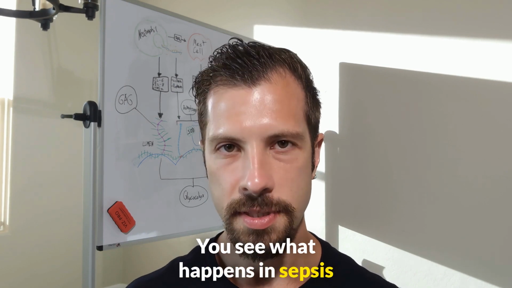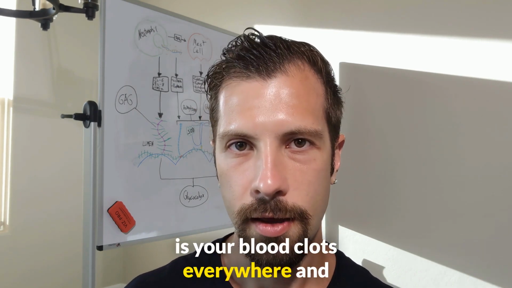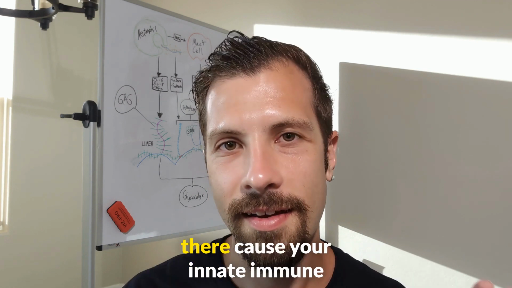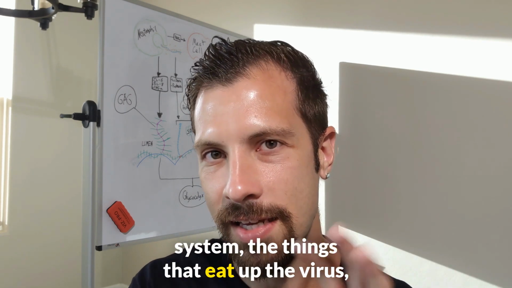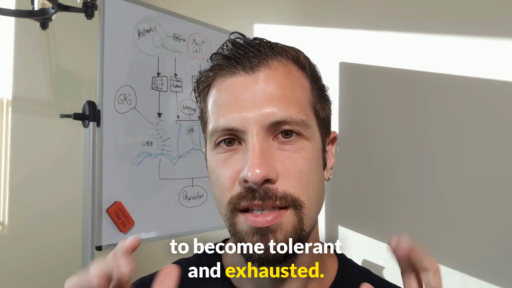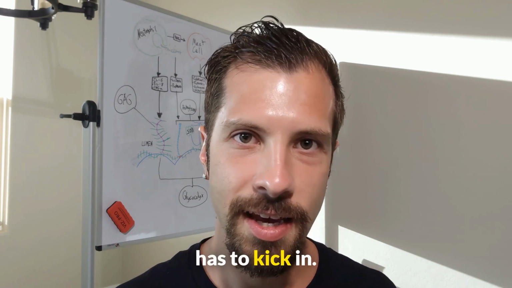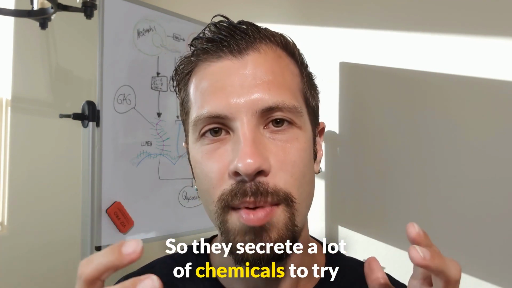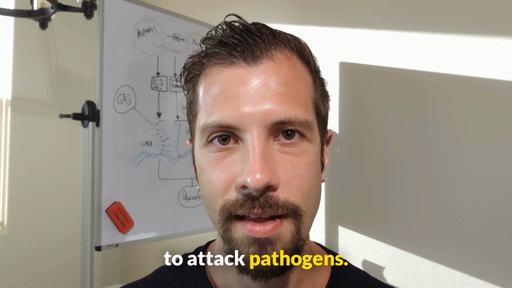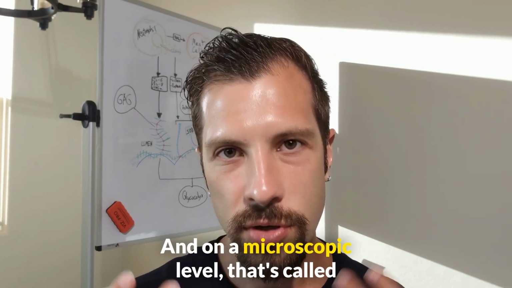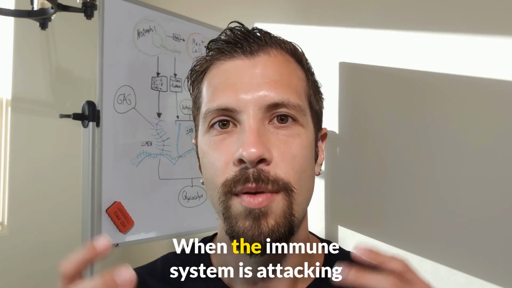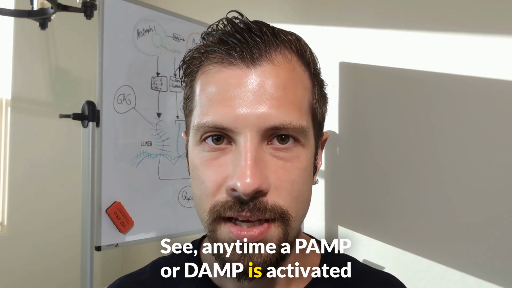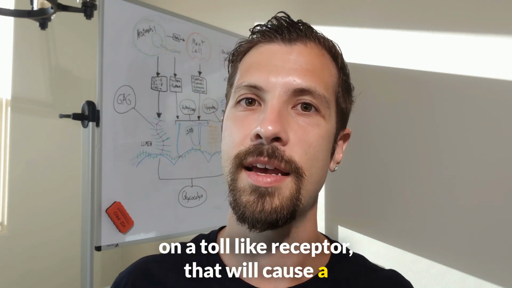You see, what happens in sepsis is your blood clots everywhere and bacterial fragments get into all the wrong tissues. On top of fighting a virus, the bacteria there cause your innate immune system, the things that eat up the virus, to become tolerant and exhausted. And so your adaptive immune system has to kick in. Your adaptive immune system comes in with cytokine storms. So they create a lot of chemicals to try to attack pathogen. That's really damaging to you as well. And on a microscopic level, that's called autoimmune disease, when the immune system is attacking yourself or giving you collateral damage, more like it. See, anytime a PAMP or DAMP is activated on a toll-like receptor, that will cause a cytokine release.